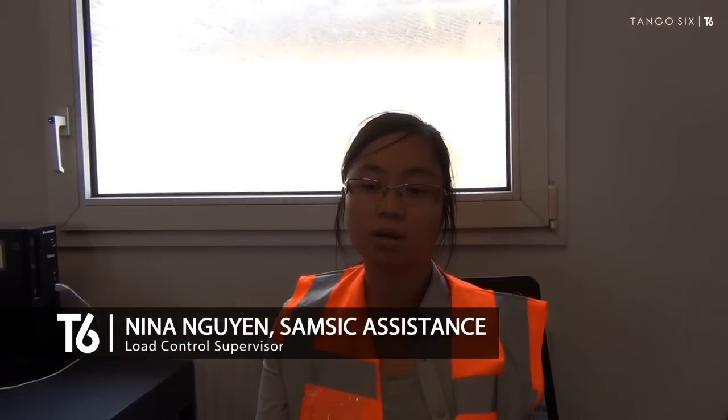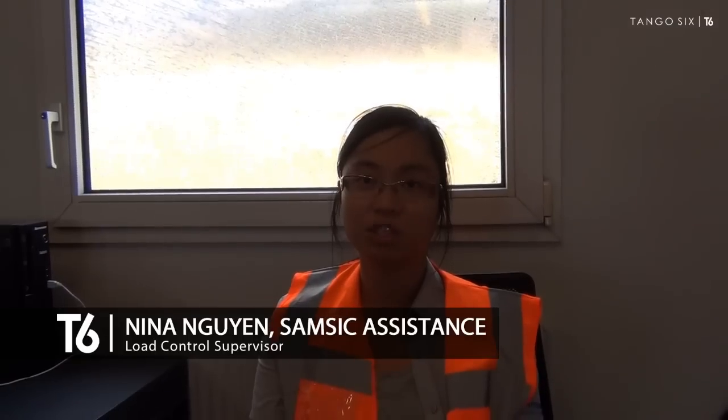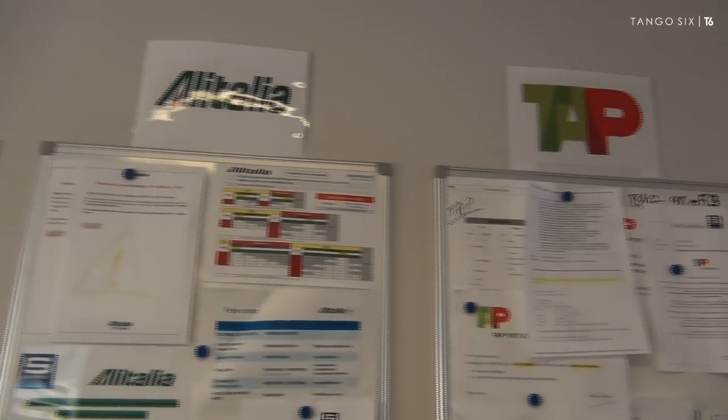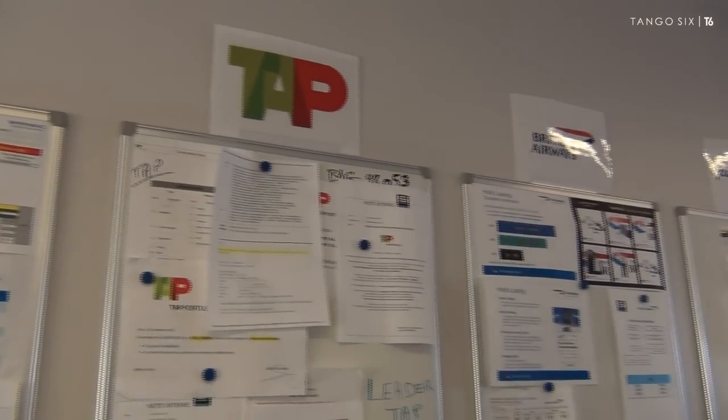At the SAMSIC dispatcher office. It's at the Orly airport. So basically here we have a dispatcher who does the coordination and the load sheet of the flight. The load sheet means the trim sheet and the weight, so it calculates the balance of the flight basically.